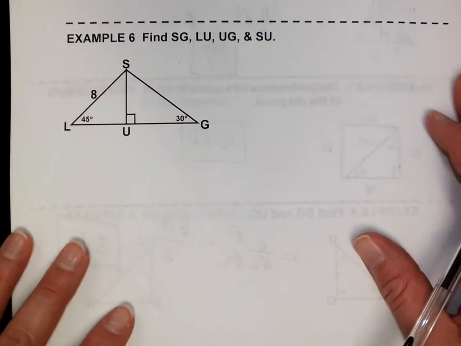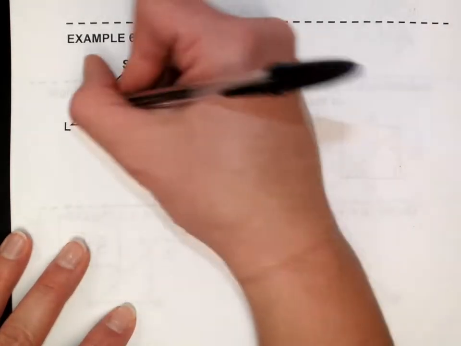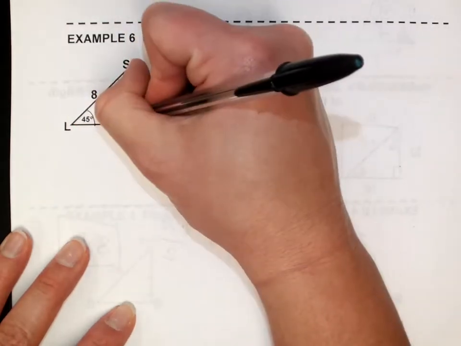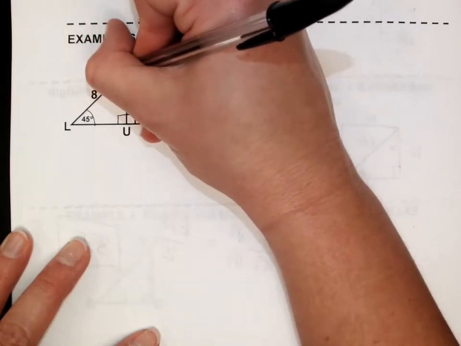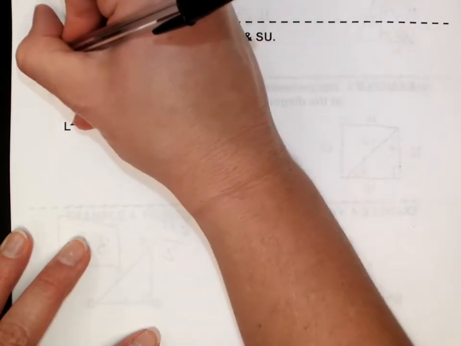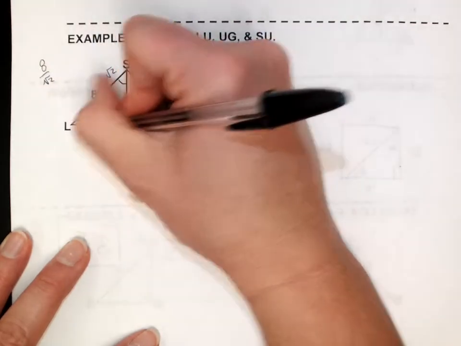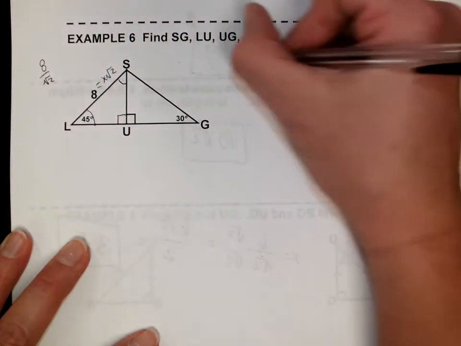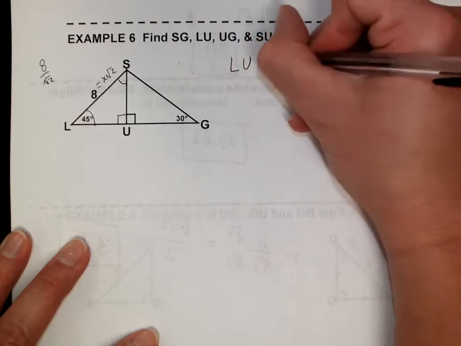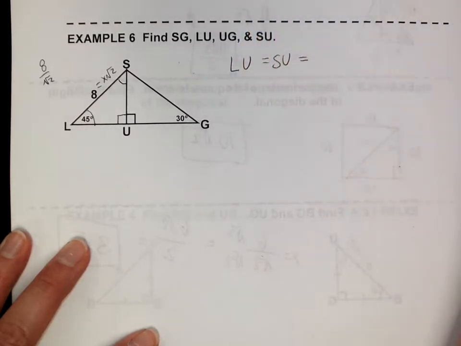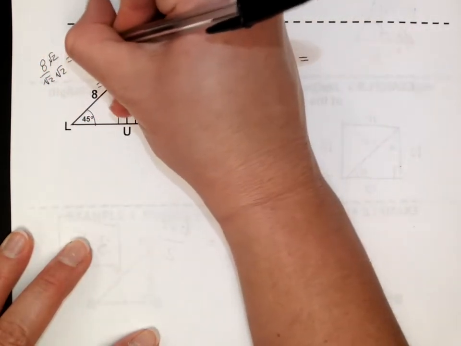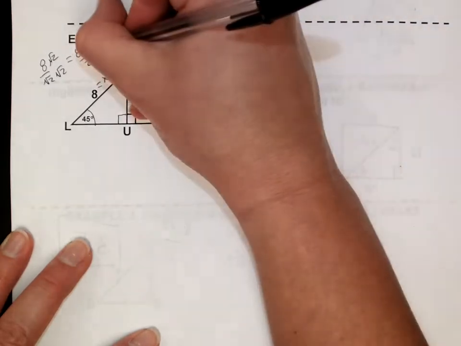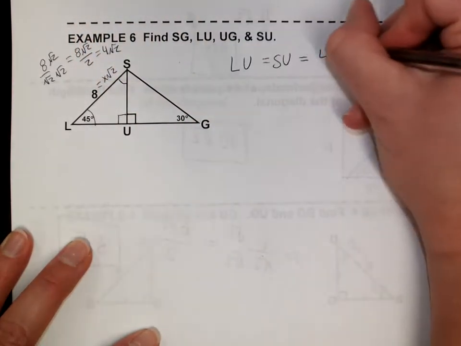All right, one more. Oh yeah, this is a good question. Once you find all the missing sides, so I'm going to start here. This one's 45. That tells me this one's also 45 because this is going to be 90. So if this is 8, this is again my x square root of 2. So I'm going to divide 8 by the square root of 2 to figure out both LU and SU. LU equals SU equals what I'm fixing to figure out. I don't like this. Multiply by the square root of 2 over the square root of 2. 8 square roots of 2 over 2, or 4 square roots of 2 is both of those sides.